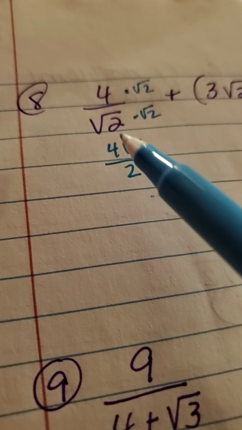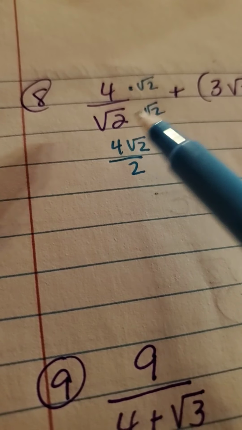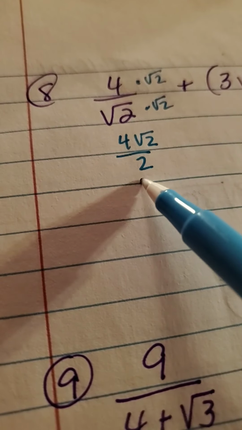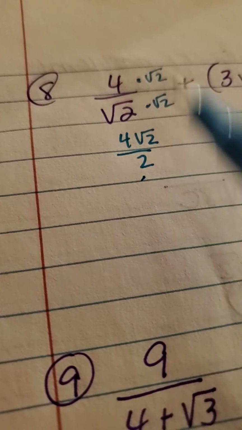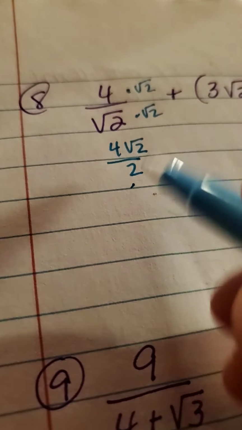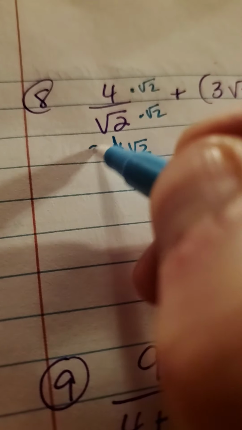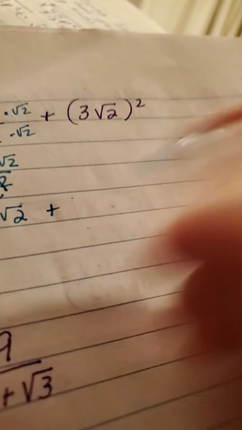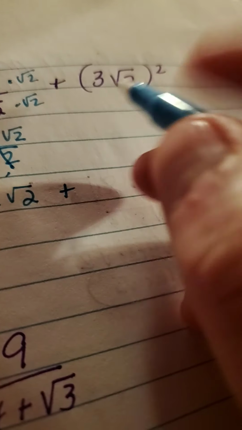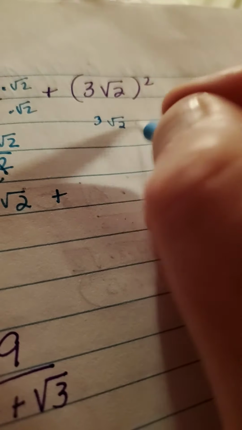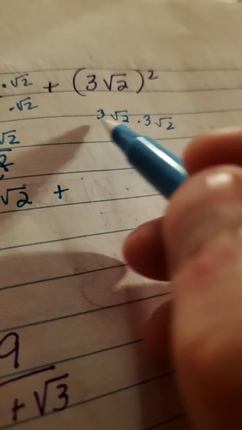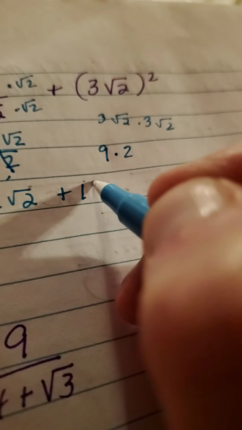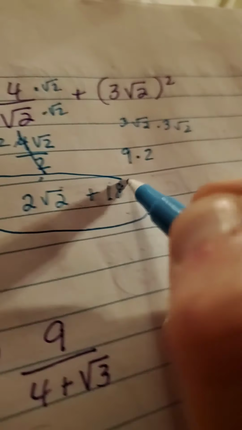No, it was the rad ops, the one written in red. People were canceling this. Radical 2 times radical 2 does not cancel out. It becomes radical 4, which becomes 2. It removes the radical sign. So this is legal. That first one just equals that. Plus, well, let's see what happens here. I have 3 radical 2 times 3 radical 2. 3 times 3 is 9. Radical 2 times radical 2 is 2. So 18. That's your answer for that one.